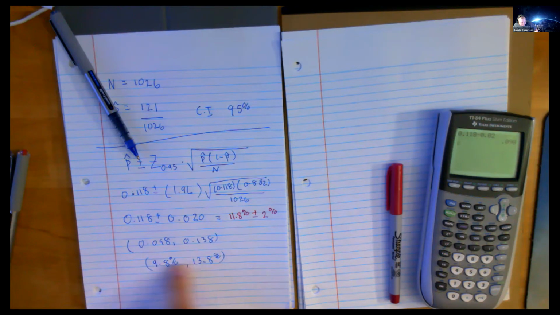So these 95% confidence intervals are basically saying we're 95% confident the percentage of vegetarians in America is somewhere between 9.8 and 13.8%. That's quite a narrow band, isn't it? That's pretty close. It could be as low as 10% roughly. Could be as high as 14. That's quite a small window. And the main reason for that has to do with the sample size. 1,000's a good number, right? The Gallup poll number's 1,000 and change.